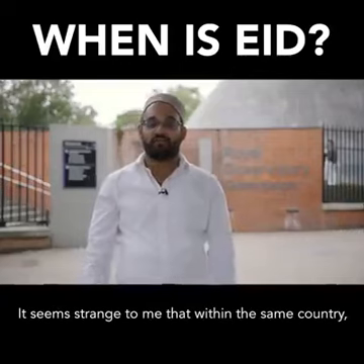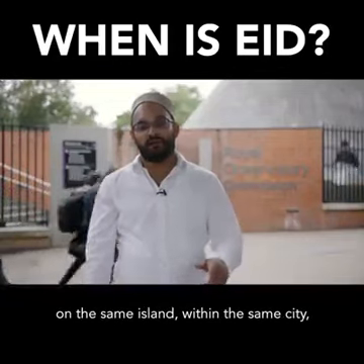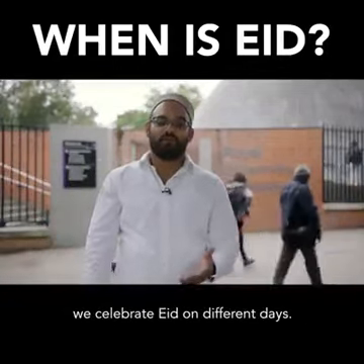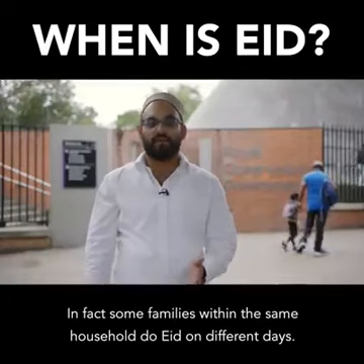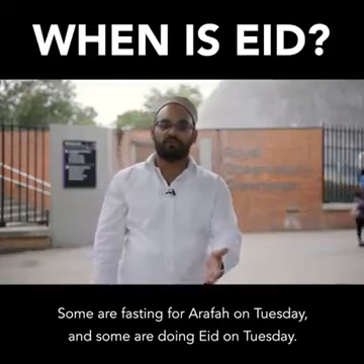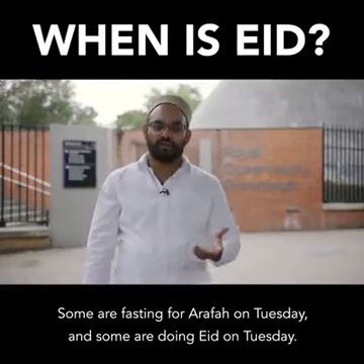It seems strange to me that within the same country, on the same island, within the same city, we celebrate Eid on different days. In fact, some families within the same household do Eid on different days. Some are fasting for Arafah on Tuesday, and some are doing Eid on Tuesday on the same day.